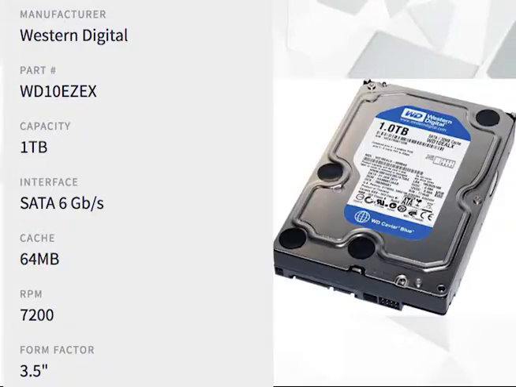The one I've selected here to take a look at is just a Western Digital 1 terabyte 3.5 inch that clocks at around 7,200 RPM. Manufacturer and part number are, again, very self-explanatory here. The capacity you can see is 1 terabyte, which is 1,000 gigabytes.